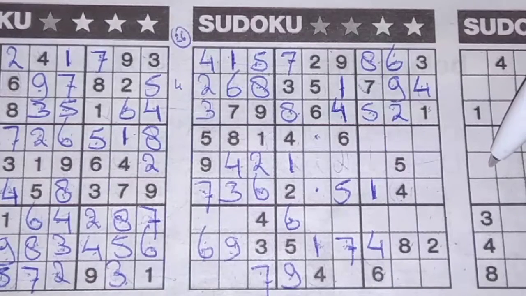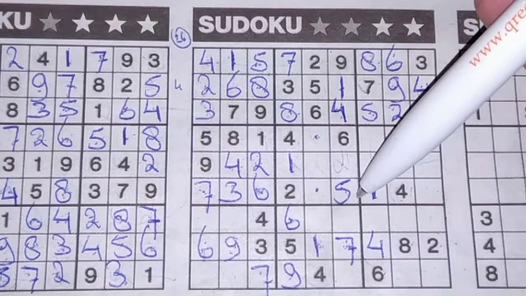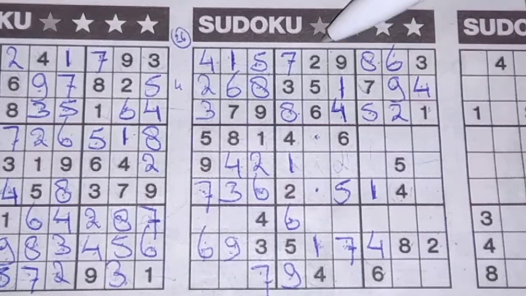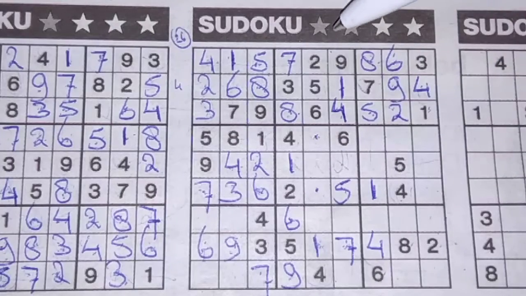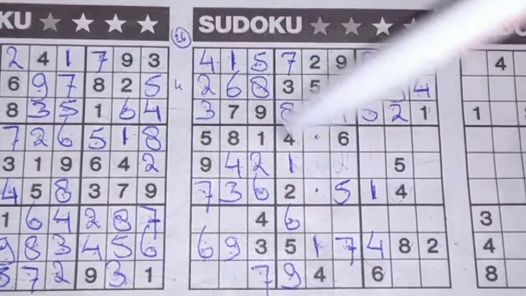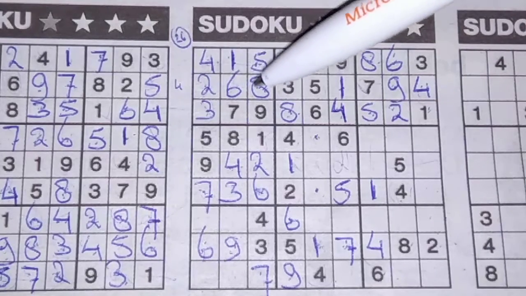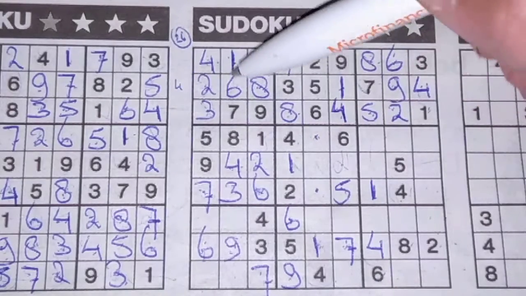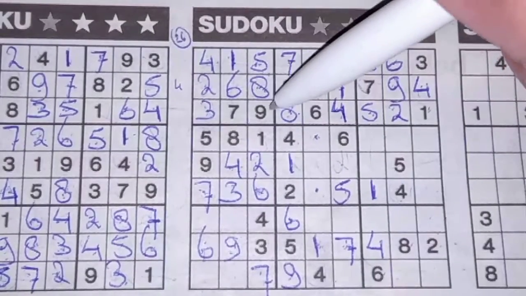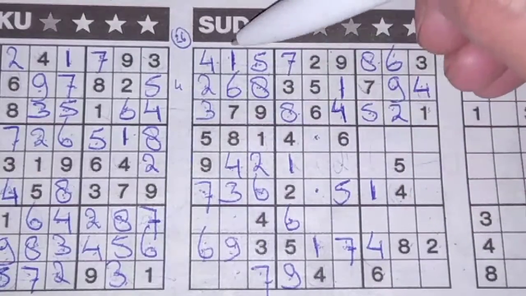8 and then 9 missing. All right. I need an 8 and 3. I need a 3. All right. How about 1 and then 2 numbers left in the second column.